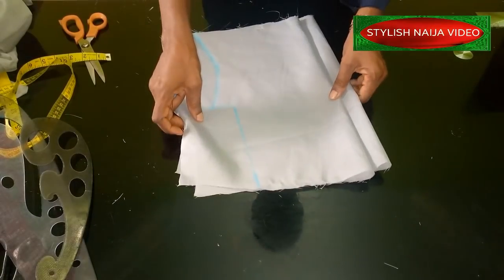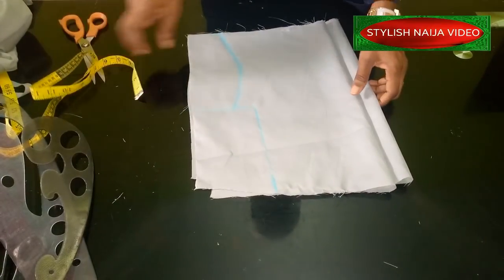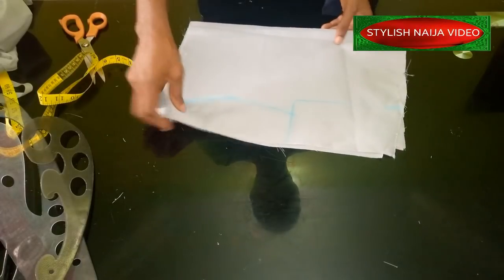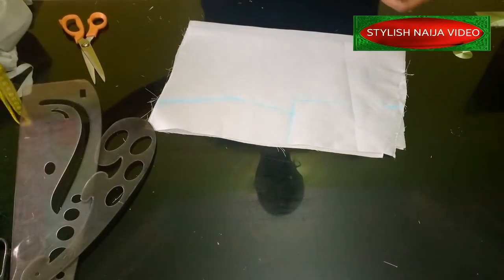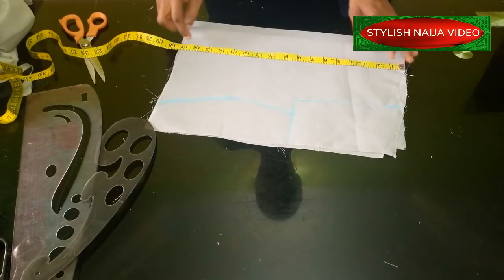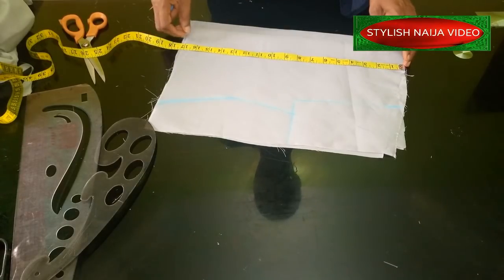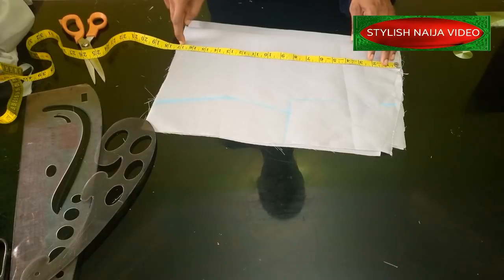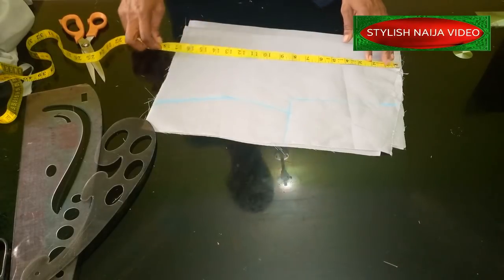So this is the top part of my body. I'm just going to keep it close like this so you'll be able to see it. For the top part I'm using 17 inches. From the shoulder to the half length is 16 inches, and then you add your 1 inch for allowance.